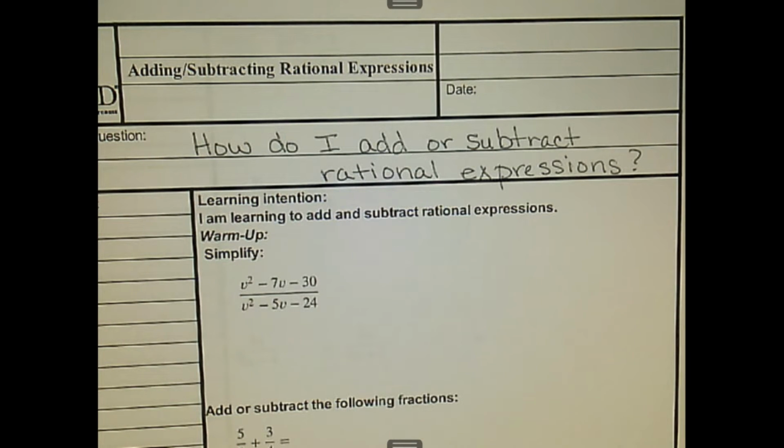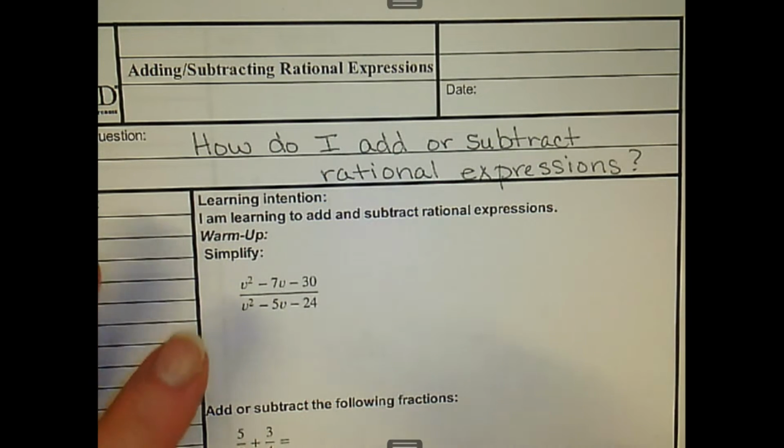So we've got a warm-up that you should be able to do. Please pause the video and complete the warm-up now. We are simplifying our rational expressions. I do hope you tried.